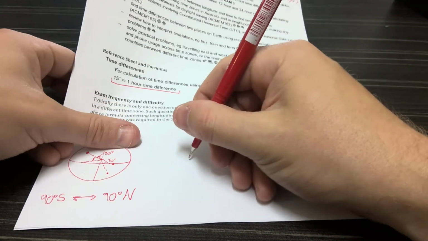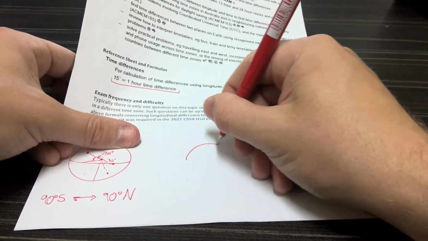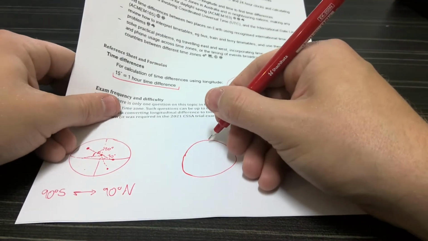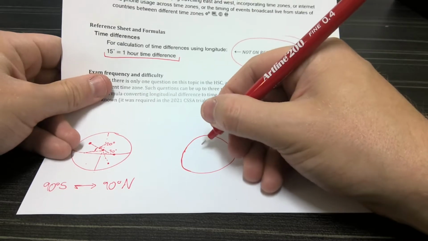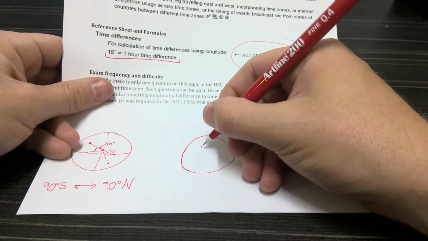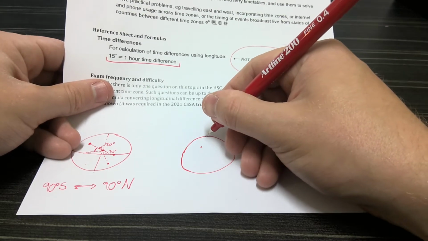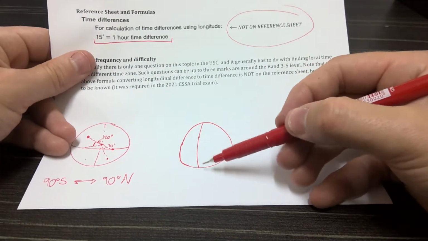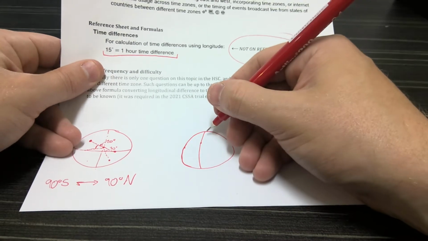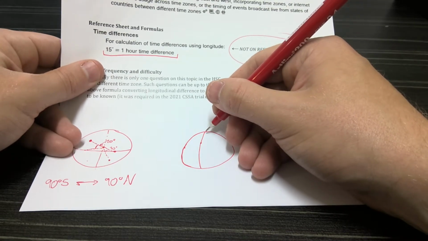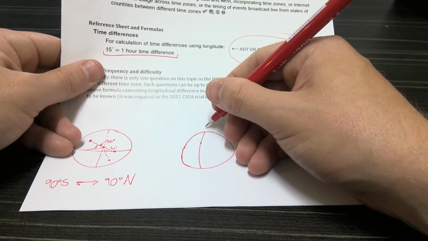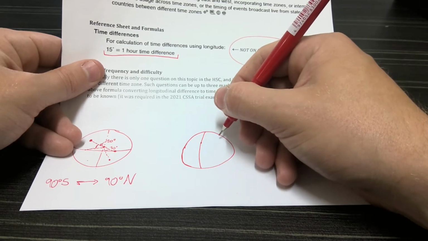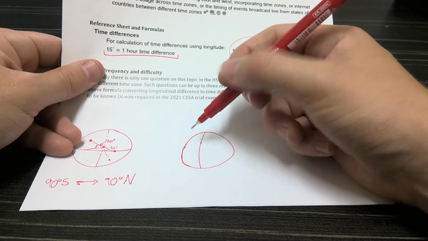And then for longitude, it's a similar concept, except we're thinking about vertical lines. It's a terrible circle, but there's a place in England called Greenwich, and we draw a line going down it. That's UTC 0, that's 0 degrees. Anything to the right of it is east, anything to the left of it is west.